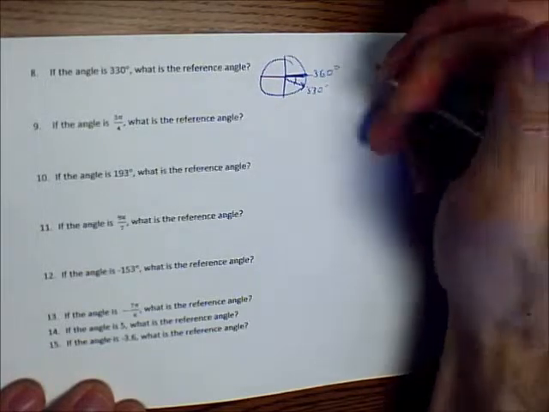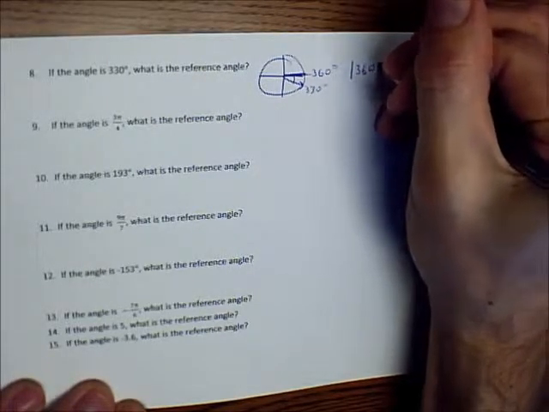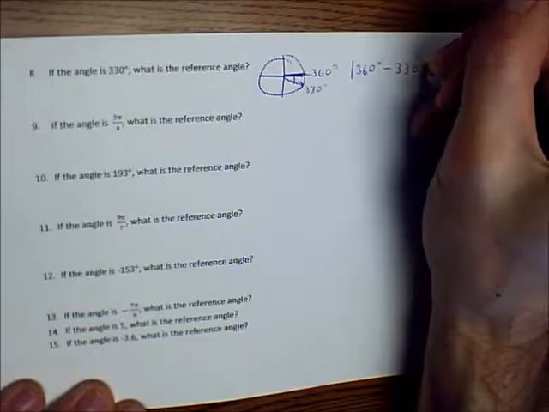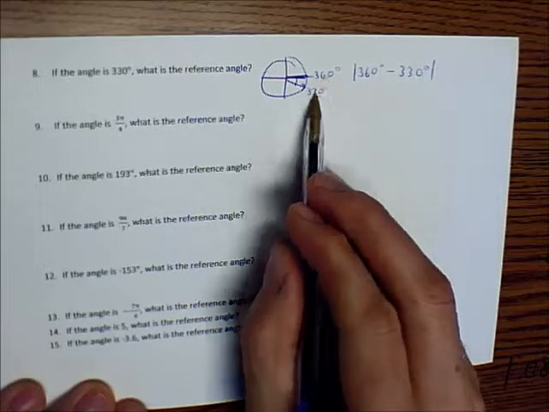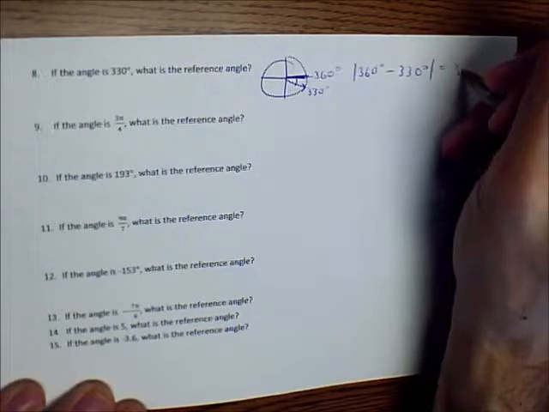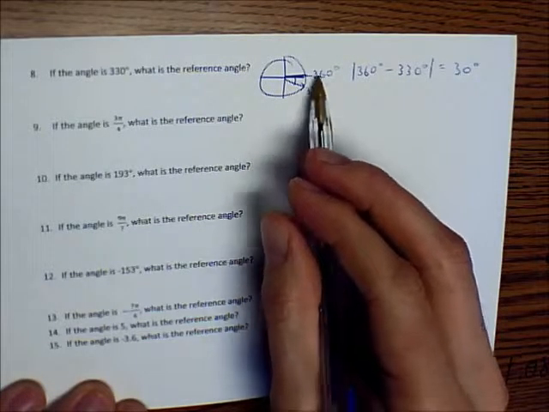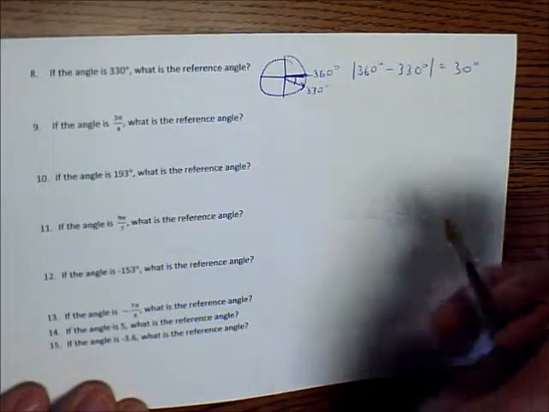So how far away is 330 from 360? This is called subtraction. That's how you tell the difference between two numbers. That's what we want here, so we subtract. So we are 30 degrees away from the nearest x-axis.